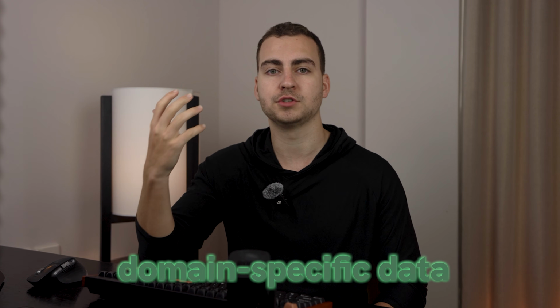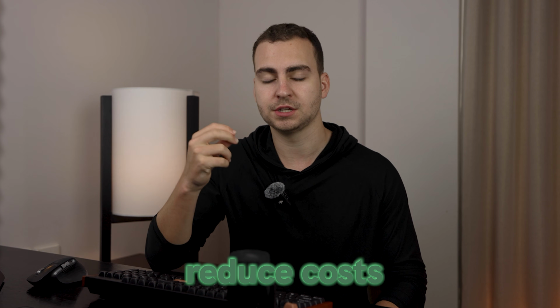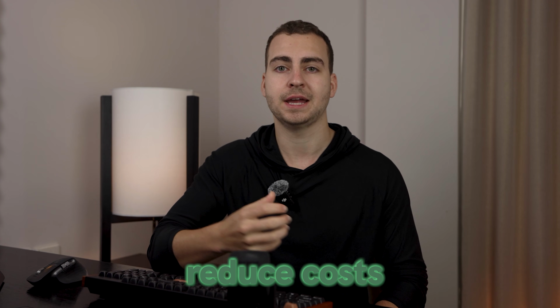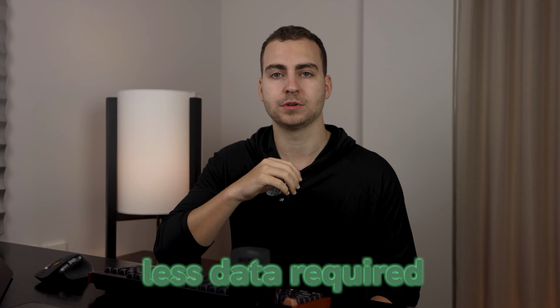Second, you have a lot of domain-specific data that the model just hasn't seen before. So things like advanced medical records or customer service logs, or information that it just wouldn't naturally know because it's very specific to what you're doing. And then third, when you need to reduce costs by using a smaller, specialized model instead of a really massive, larger one. Now, the key advantage to fine-tuning rather than training from scratch is that you need way less data and compute power to do this.